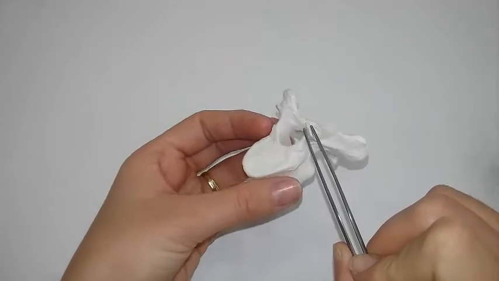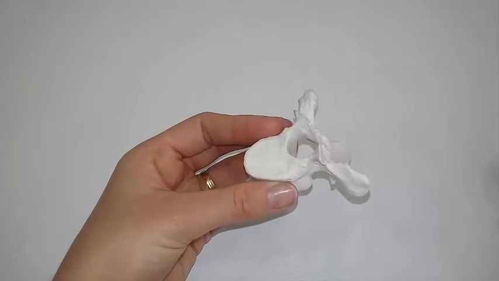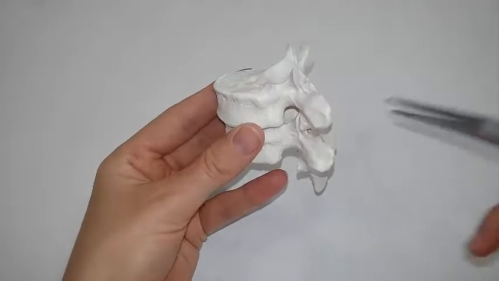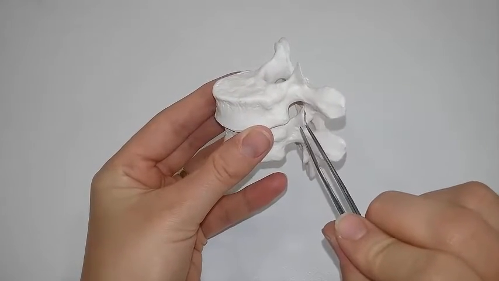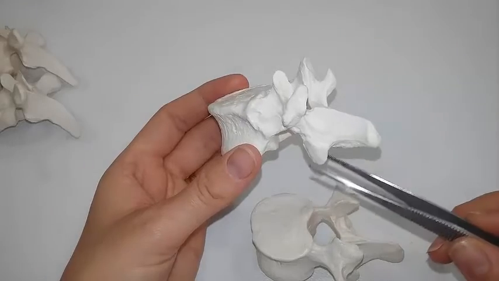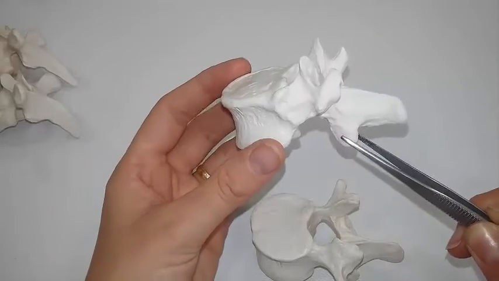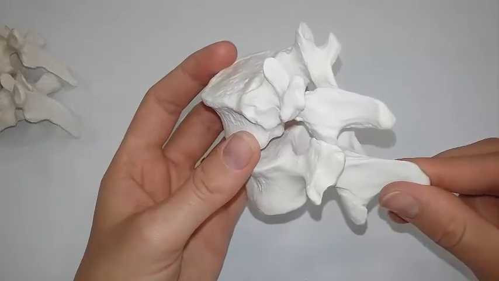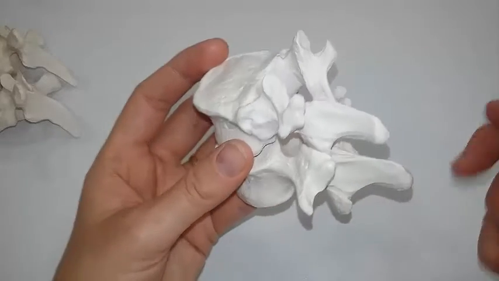The superior articular processes bear facets that face posteriorly and laterally, whereas the facets on the inferior articular processes face anteriorly and medially. The inferior articular processes of the T12 vertebra face laterally to fit into the first lumbar vertebra, like this.